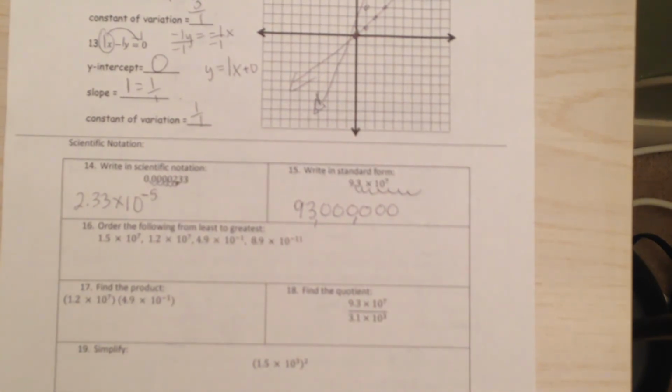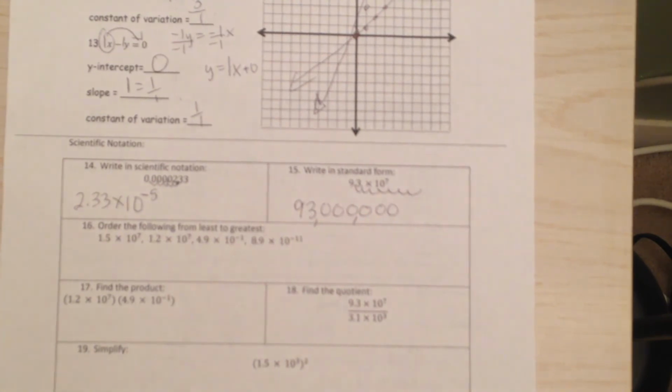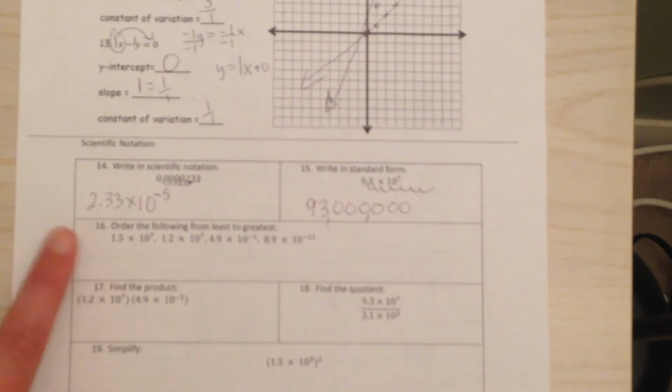Number 16 says, find the product. That means multiply. Now I use that word product because you'll probably see some word problems where I use the word product, or I use the word quotient, or I could even use the word sum or difference. Oops, I skipped number 16. Apologize. Let's go back to that one.